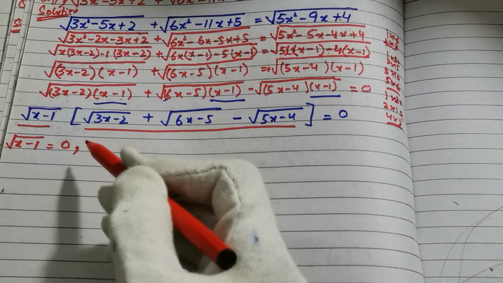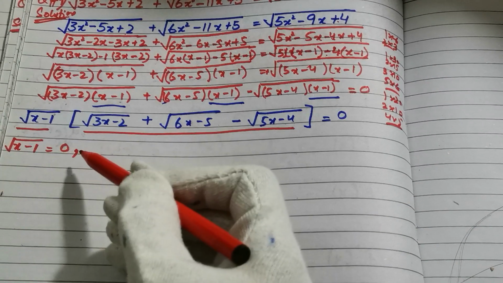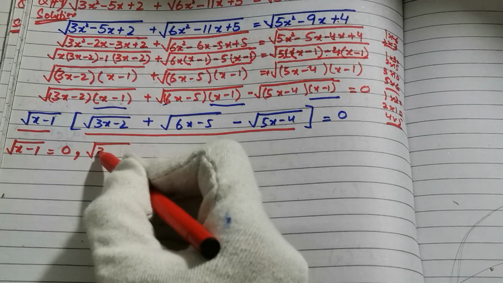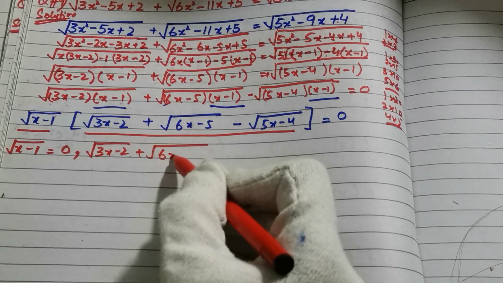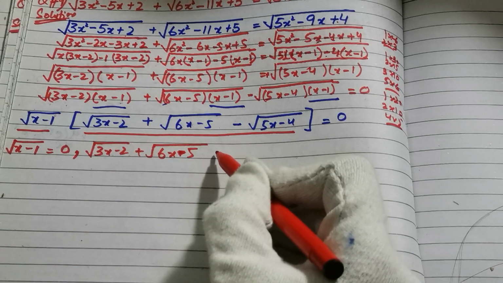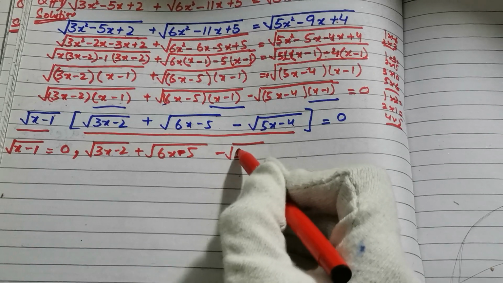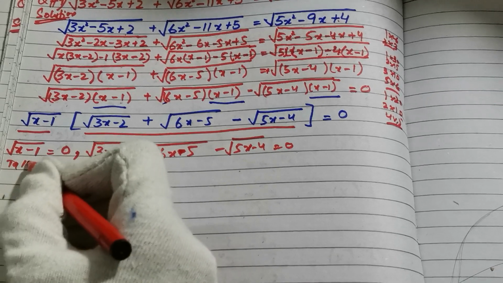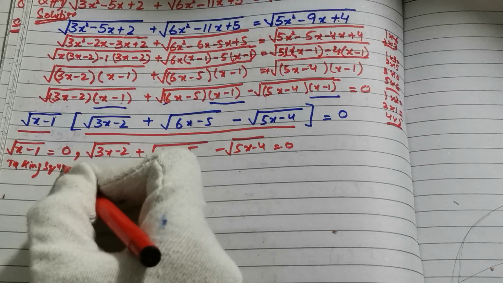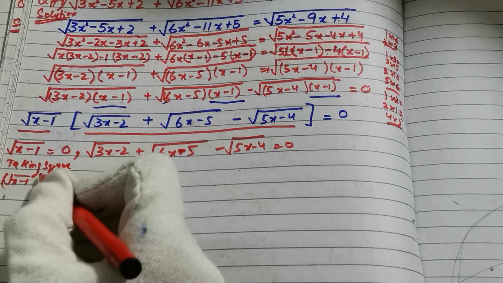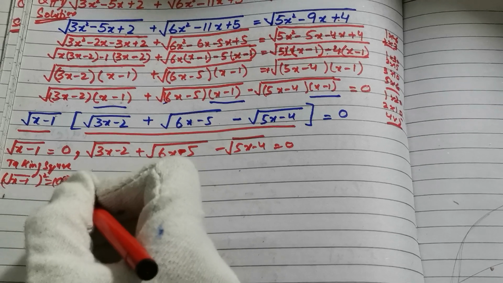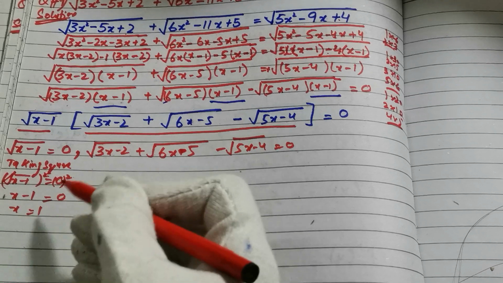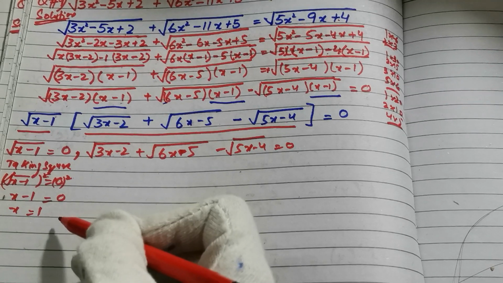Now what we will do, we put √(x − 1) = 0 and √(3x − 2) + √(6x − 5) − √(5x − 4) = 0. Taking the square, what we get: (√(x − 1))² = 0². The 2 and 1/2 cancel, x − 1 = 0, x = 1. Minus 1 becomes positive 1 when taken to the right side.